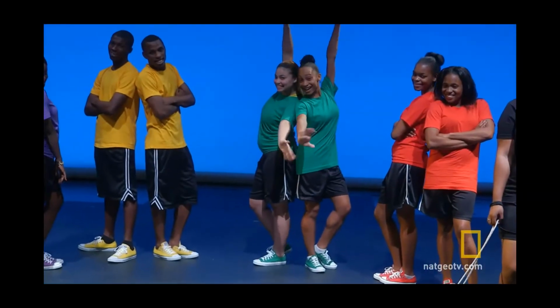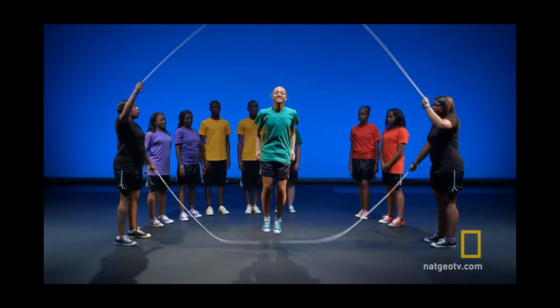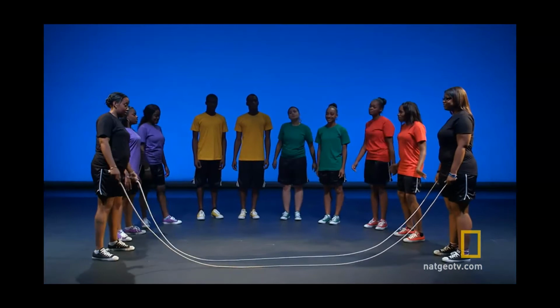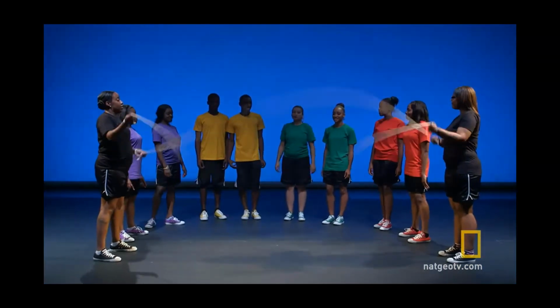All you have to do is keep track of the number of times that either of the girls in green jumps. You'll count each time one of them lands a jump, like this. 1, 2, 3, 4, 5. As you can see, these jumpers are pretty quick on their feet, so you're gonna have to pay attention to keep up. When the whistle blows, start counting. Ready? Go.